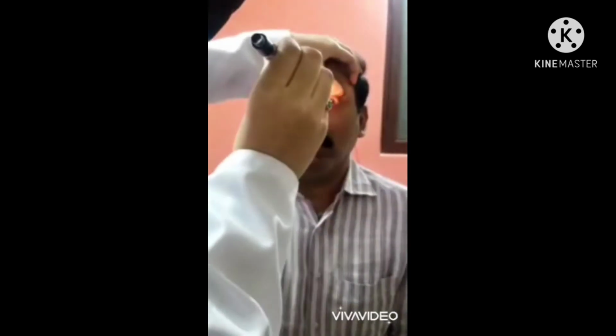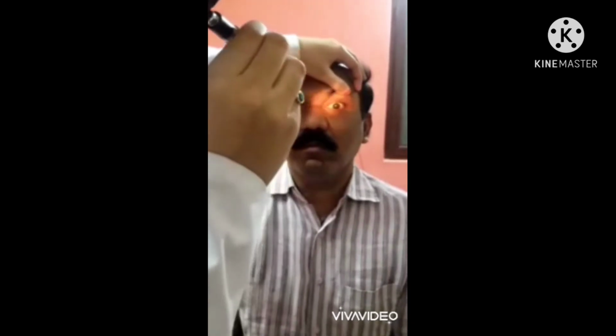For cranial nerve 2 and 3, that is optic and oculomotor nerves, inspect the size and shape of the pupil and compare one side with the other. Also, check the near response, which tests pupillary constriction, convergence, and accommodation of the lens.